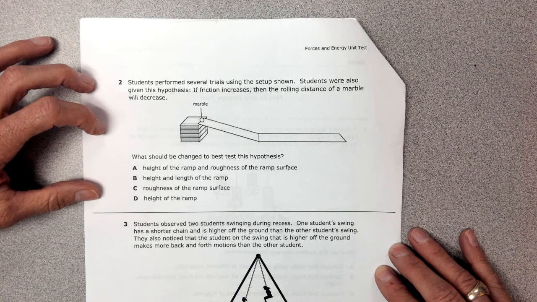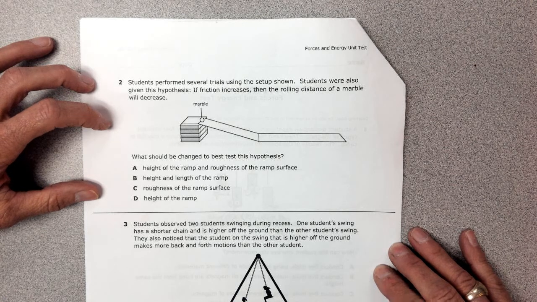A. Height of the ramp and roughness of the ramp surface. B. Height and length of the ramp. C. Roughness of the ramp surface. D. Height of the ramp.